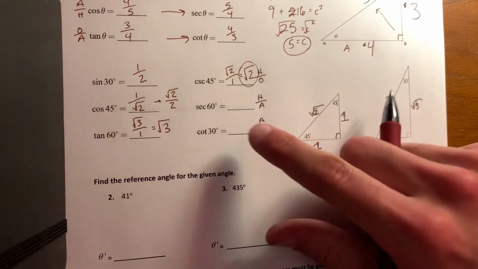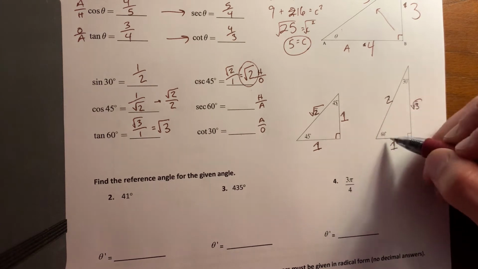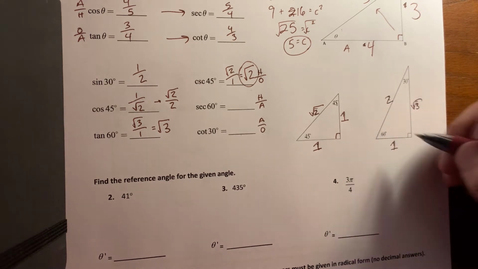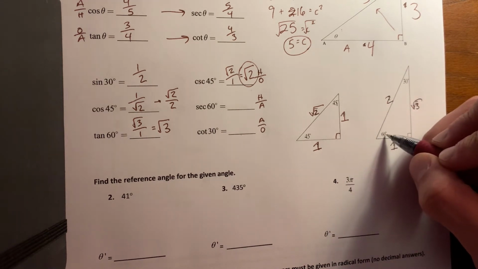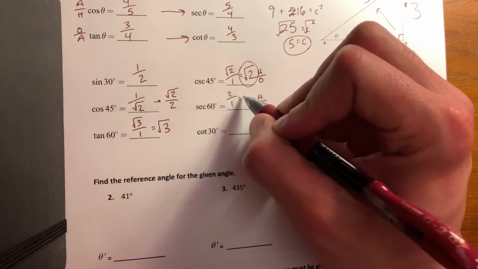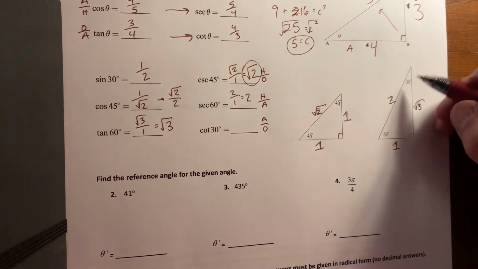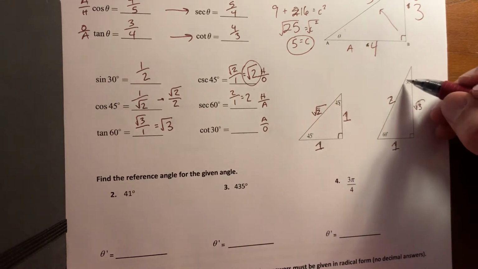All right, and then secant, 60, hypotenuse over adjacent, right? So hypotenuse here is 2. Adjacent side to that 60-degree angle, again, we know it's not the opposite side, so it has to be the other short side, this one. So it would just be 2 over 1, which is just 2. Okay, then lastly, cotangent of 30. So cotangent, adjacent over opposite of this 30-degree angle.